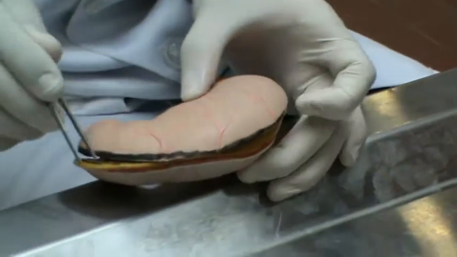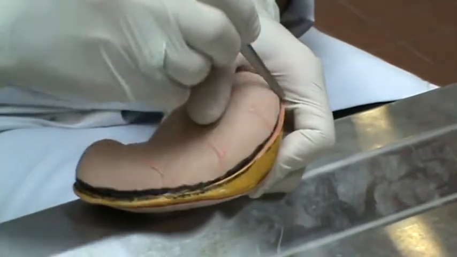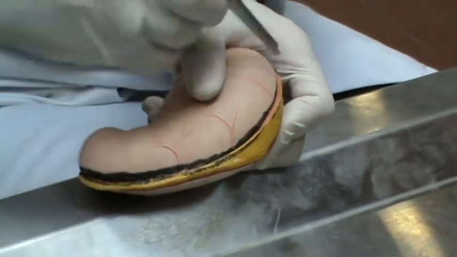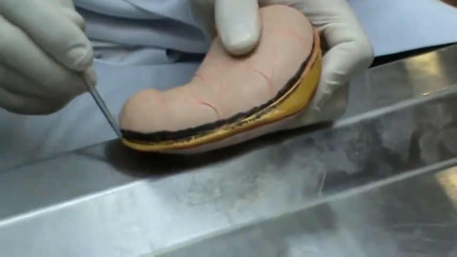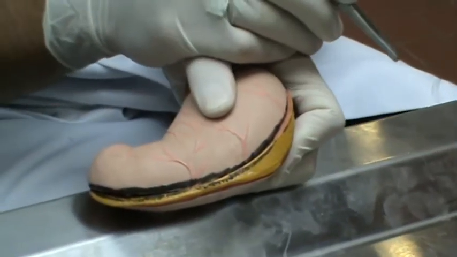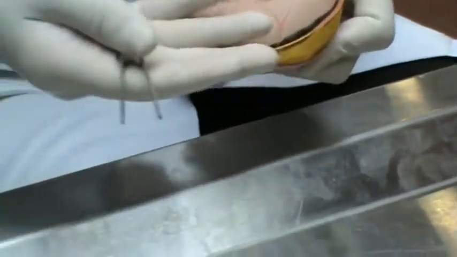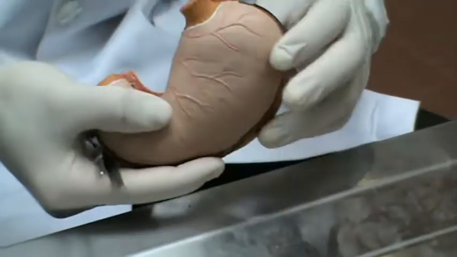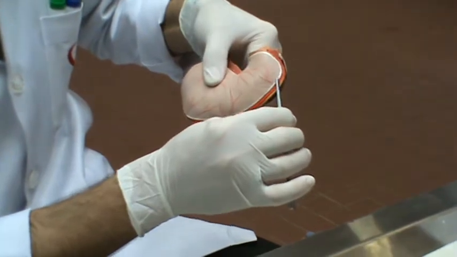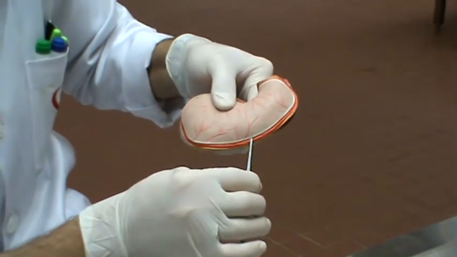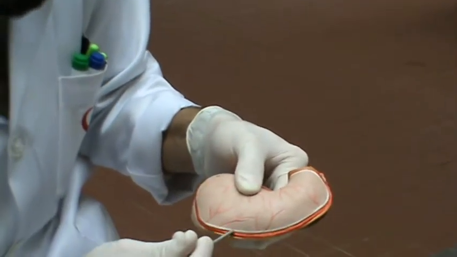But for the greater curvature, what are the blood vessels? Right and left gastroepiploic arteries, that pass through the layers of the greater omentum. You know the greater omentum? That means this is the lesser curvature, and this is the greater curvature. This is called the right and left gastroepiploic artery, right?